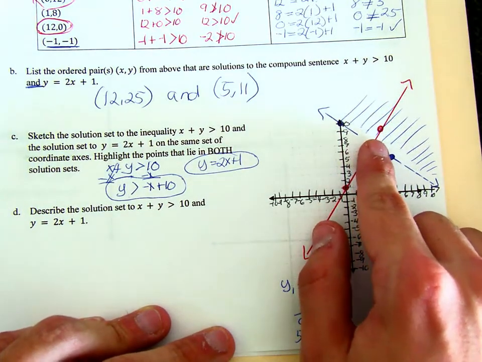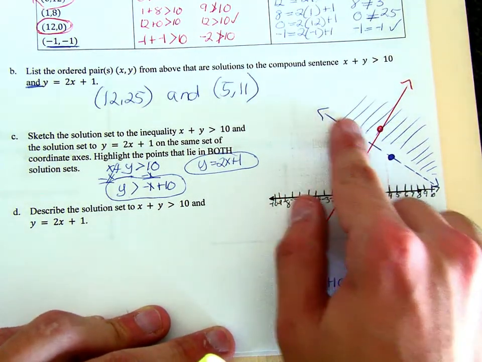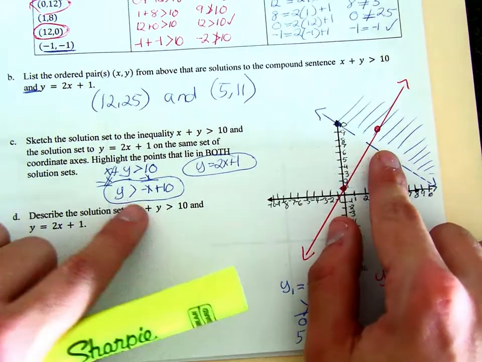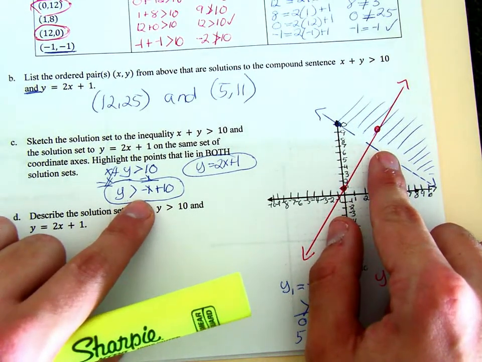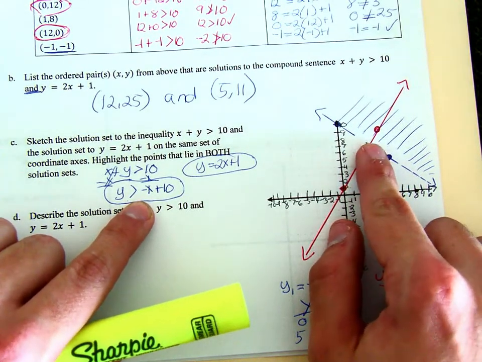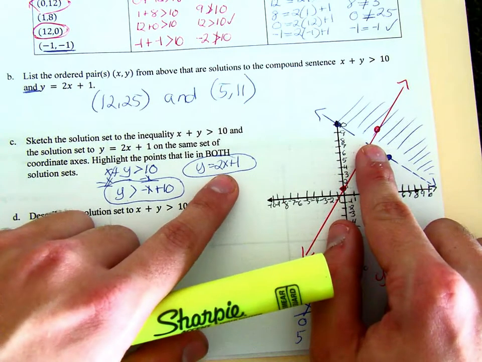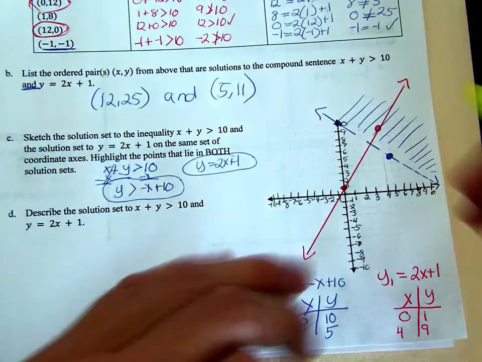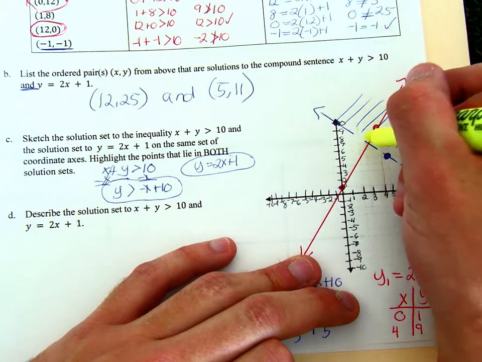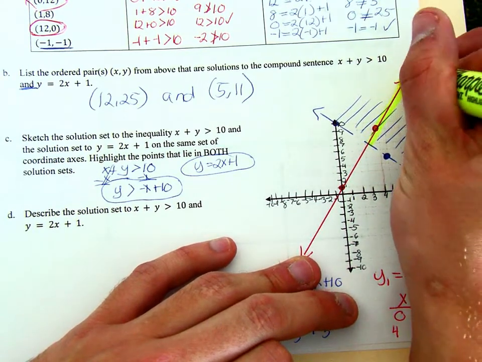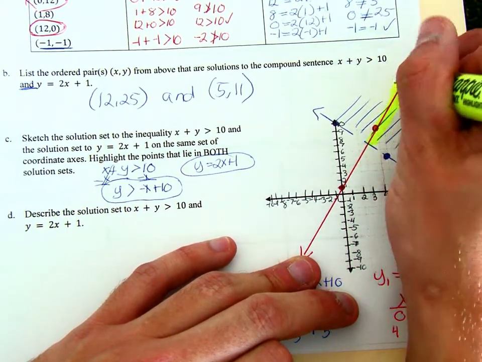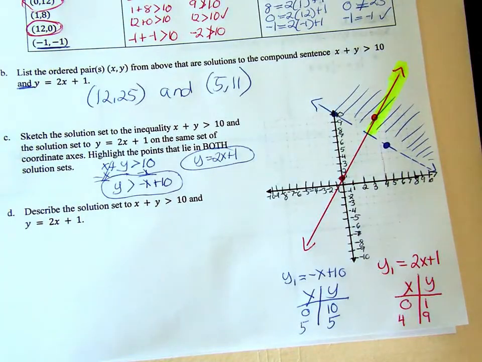So where are the points that are in the solution set for y is greater than negative x plus 10 and y is equal to 2x plus 1? It will be the ones that are on this red line and also above the blue line. So it would be these solutions right here that are on that line.